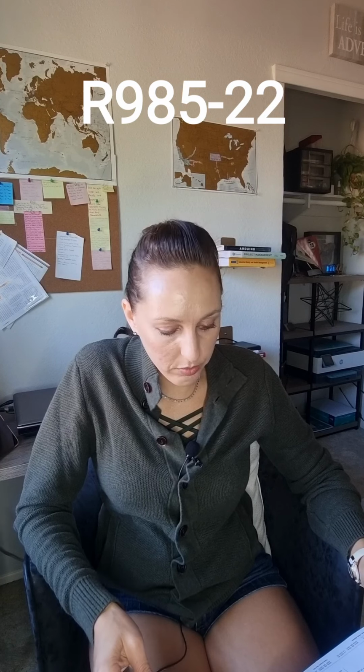You are performing a 100-hour inspection on a R985-22 aircraft engine. What does the 985 indicate? Answer: the total piston displacement of the engine. Note, this engine is a radial engine and has a 985 cubic inch of piston displacement. The -22 is the model of this particular engine.